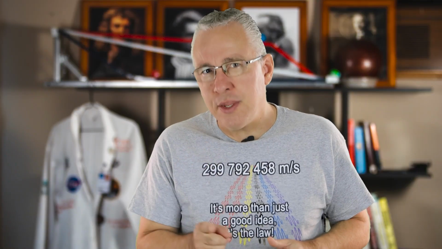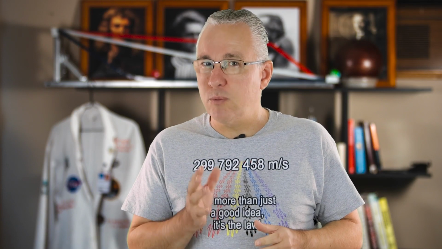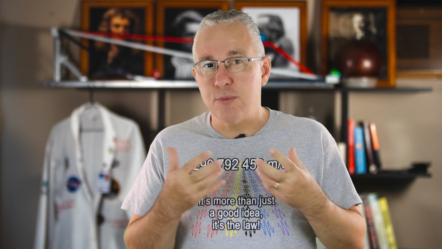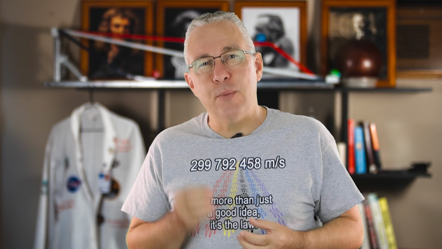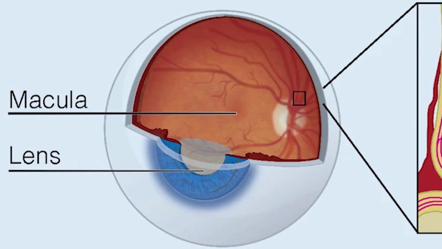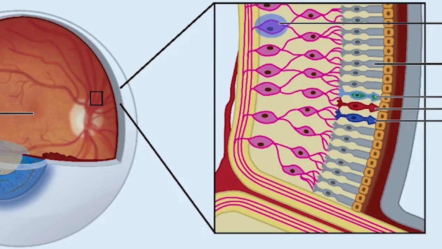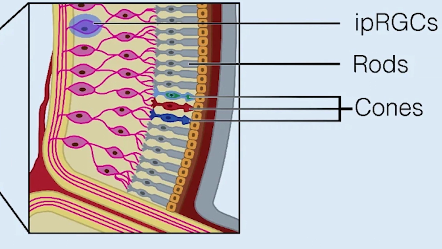Now, there's also another problem that we have to consider when we look at light in terms of how it interacts with our eyes. And we need to understand how our eyes work. Our retina contains two types of cells. The first are the rods, which detect brightness, and the second ones, which detect color, we refer to as the cones. Now, we are what we refer to as trichromatic. That is, we detect three colors.